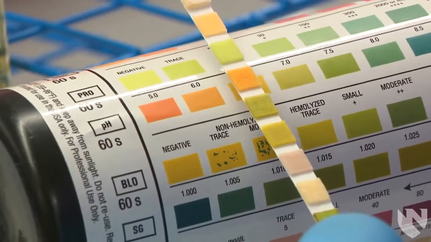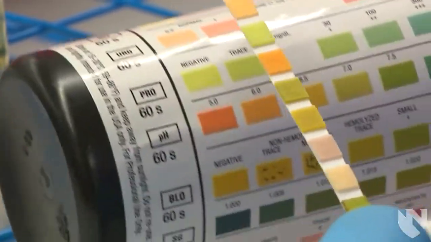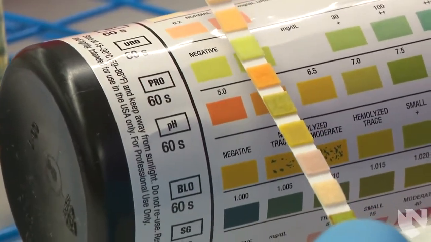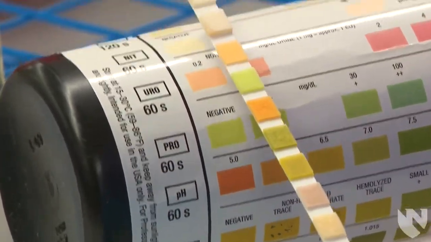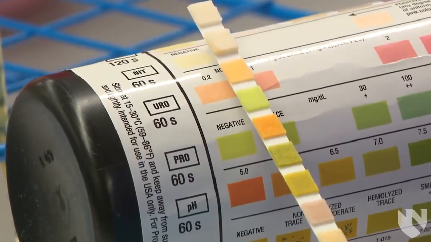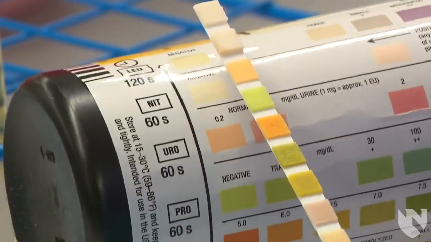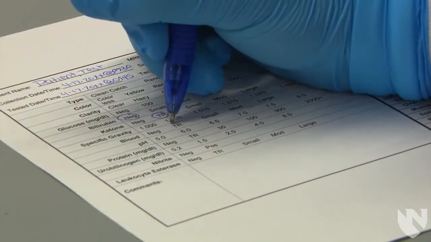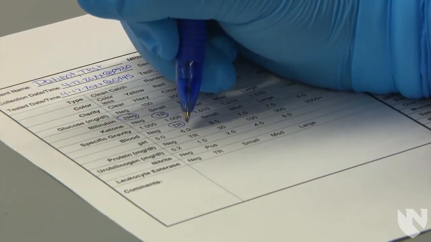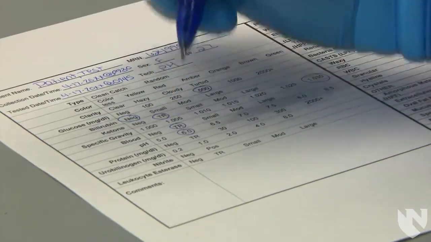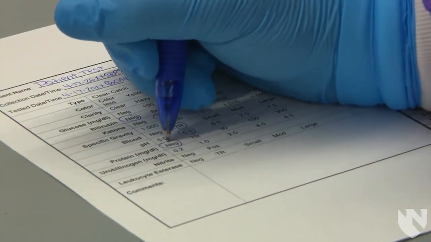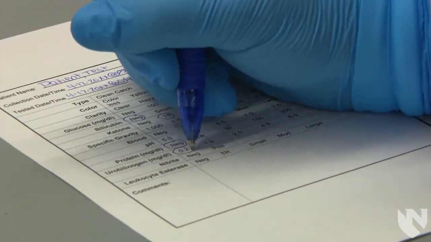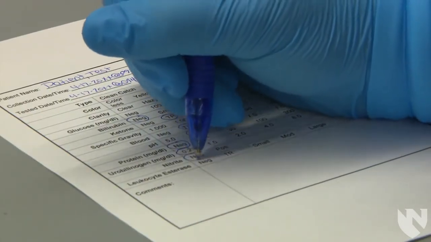Be prepared. At 60 seconds, there are quite a few reactions to read. These include blood, pH, protein, urobilinogen, and nitrates. Read all your reactions and record them on your worksheet. Here we have a hemolyzed trace amount of blood. The pH value is 6.0. The amount of protein is negative. The urobilinogen value is 0.2. And we have a negative amount of nitrates.